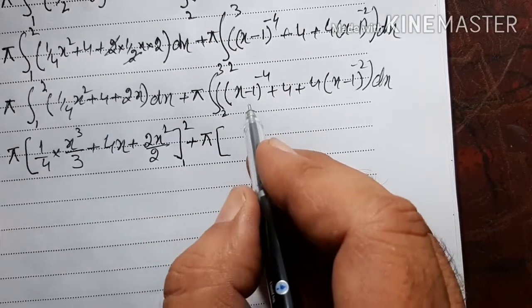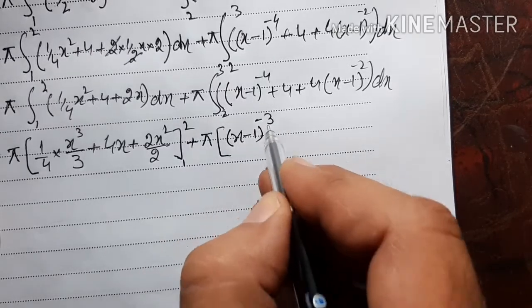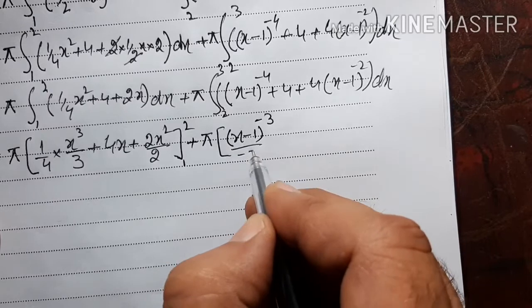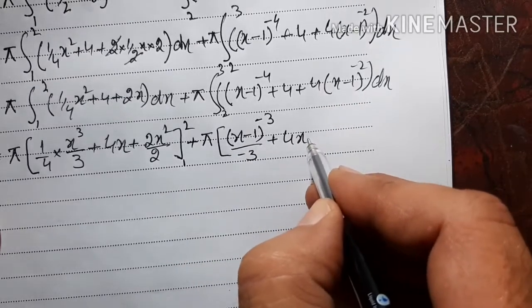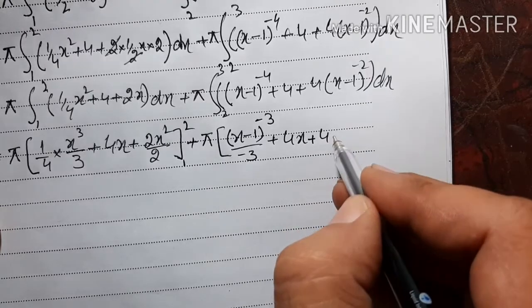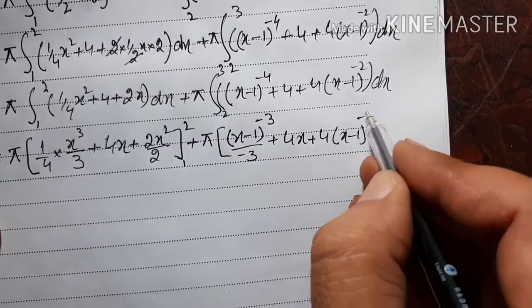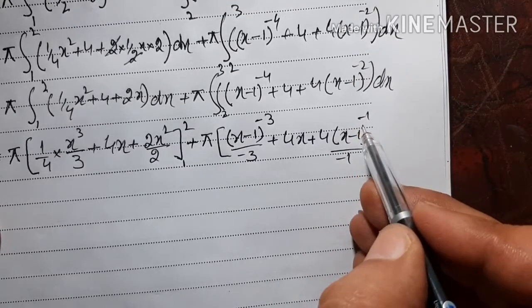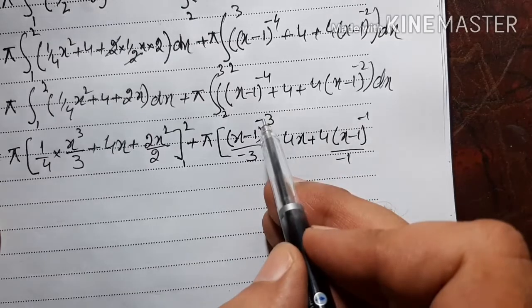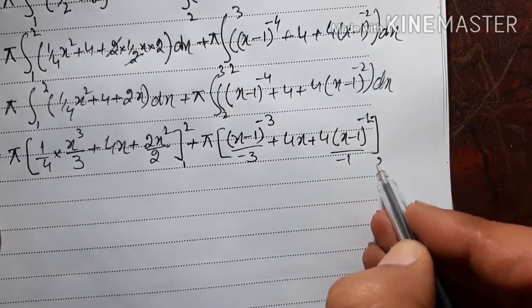This will be x minus 1 to the power minus 3 over minus 3, plus 4x, plus 4 into x minus 1 to the power minus 1 over minus 1, because minus 2 plus 1 is minus 1 and minus 4 plus 1 is minus 3. So this is the limit 2 to 3.